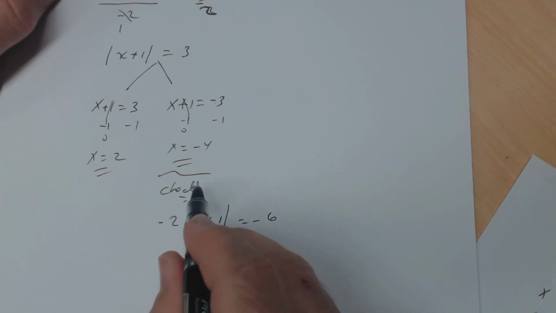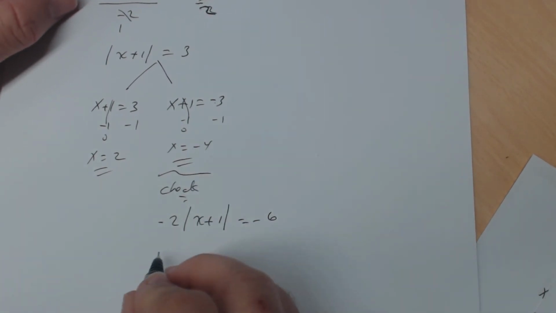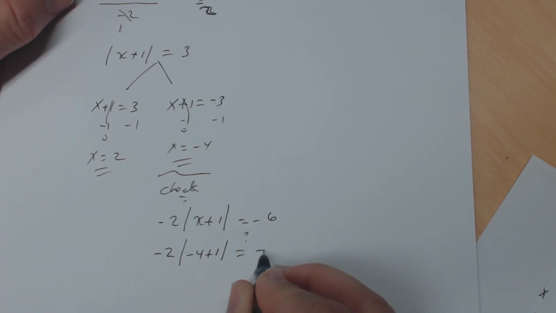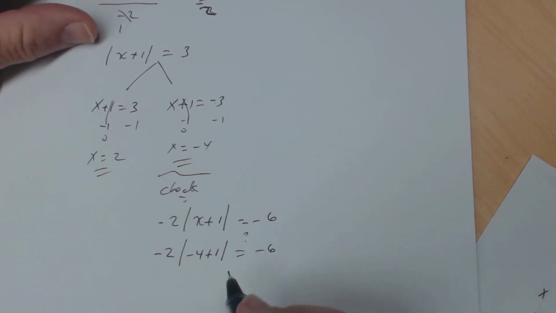And so in place of x, I'm just going to substitute -4. So you're asking yourself, is -2 times the absolute value of -4 plus 1 equal to -6? Well, -4 plus 1 is -3. So then this becomes -2 times the absolute value of -3, and I want to see if that's equal to -6.